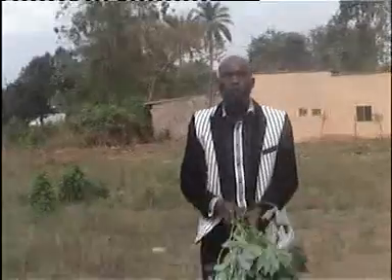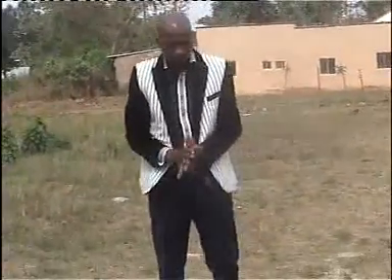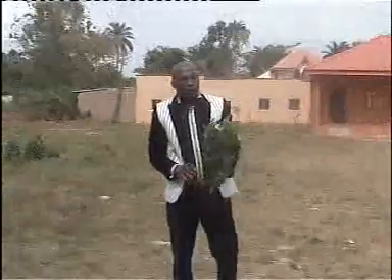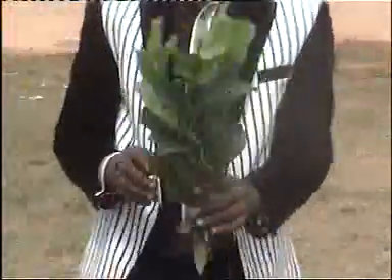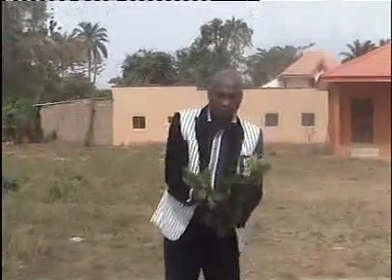I'll move on to the next plant. I'm still on the introduction. This is common guava leaf you sabi for your house. Guava. This plant take care of stomach ache.